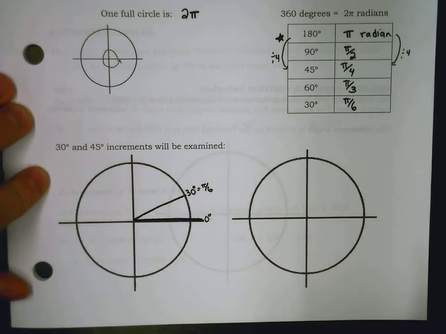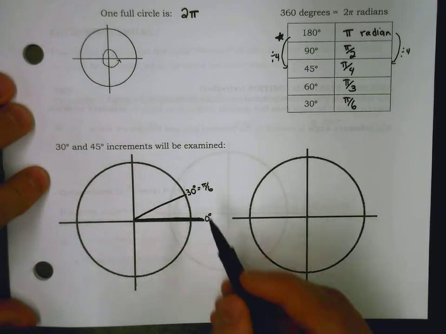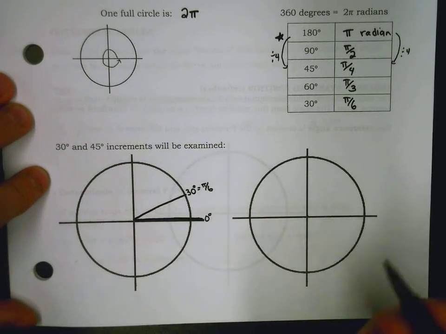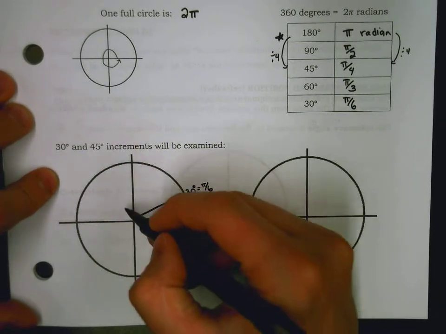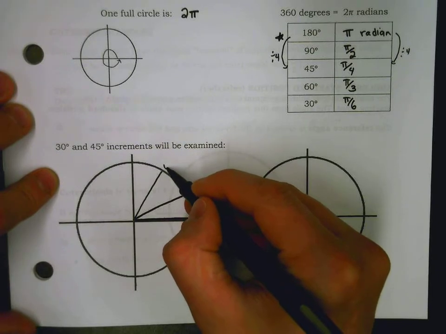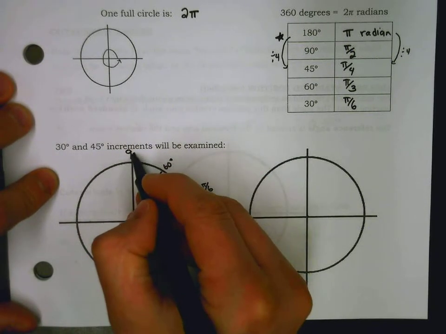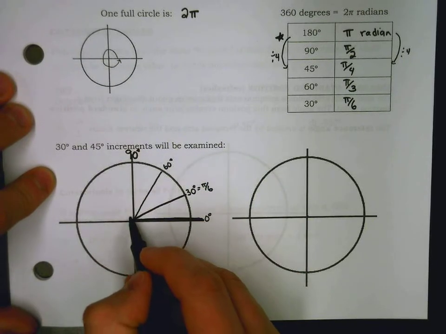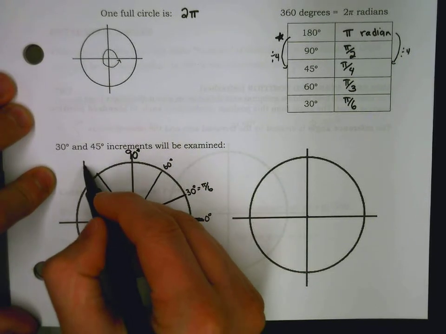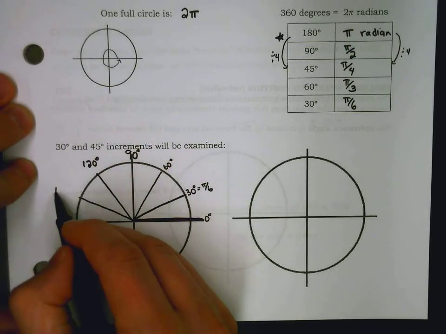I'm going to start with degrees and make that really clear, and then I'm going to add the radians in a moment. But after the 30 degrees, we'll do another 30 degrees and say this should be about 60 degrees. The next one is your 90 degree angle. Add another 30 and you'd have a 120. Add another 30 and that's about a 150.